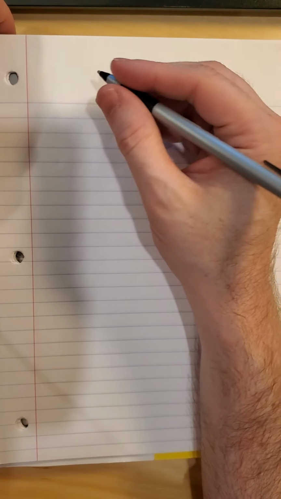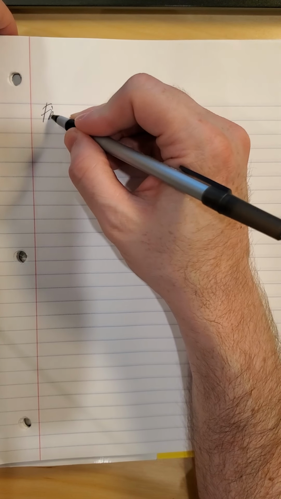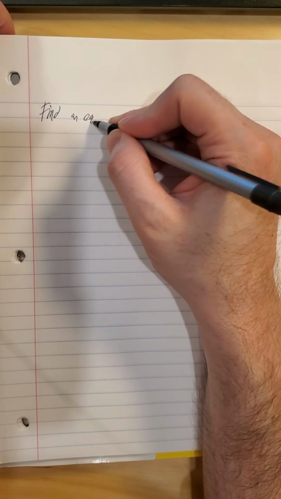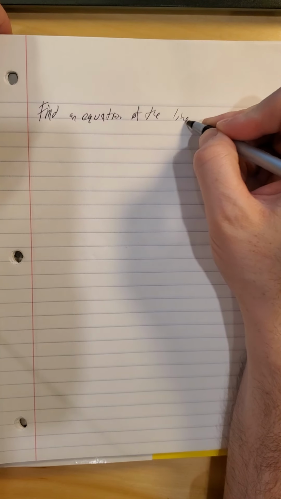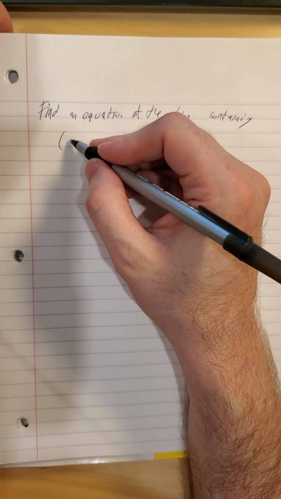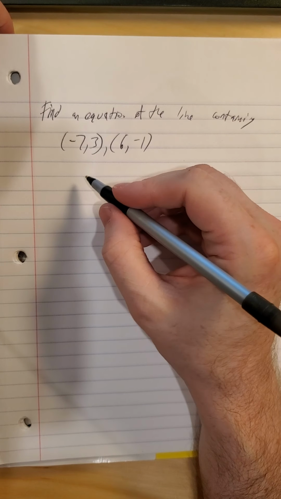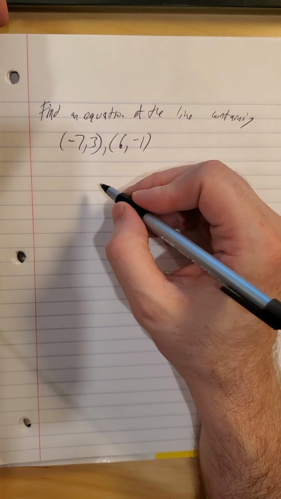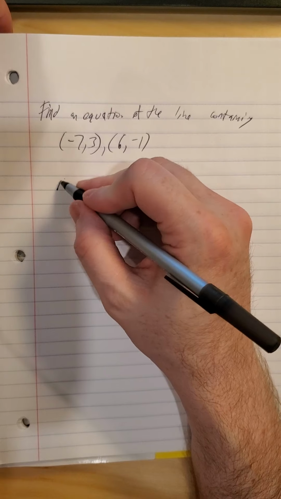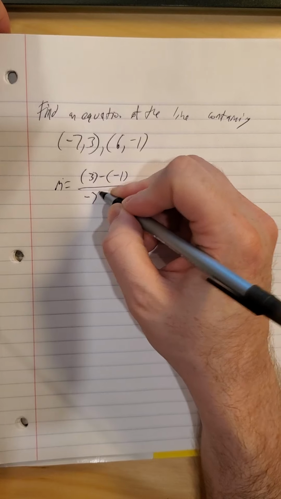So just a couple quick little review problems with that. Find the equation of the line containing, we'll use (-7, 3) and (6, -1). So no matter what version they want us to end on, we do need to figure out the slope. So slope, as always, change in y divided by change in x.